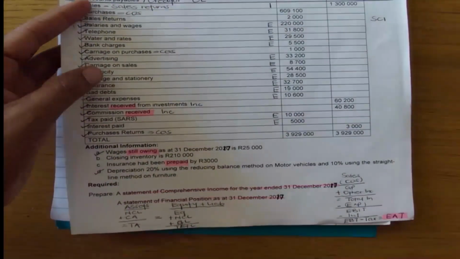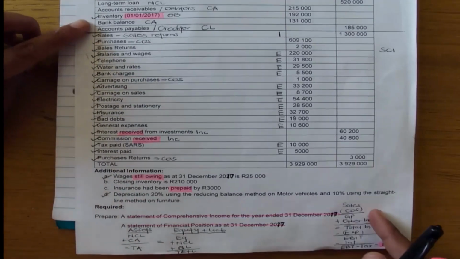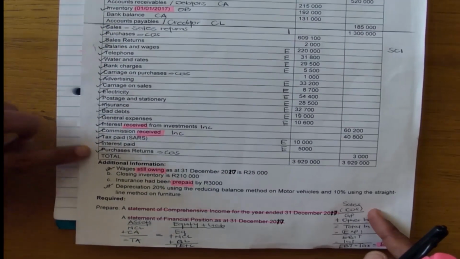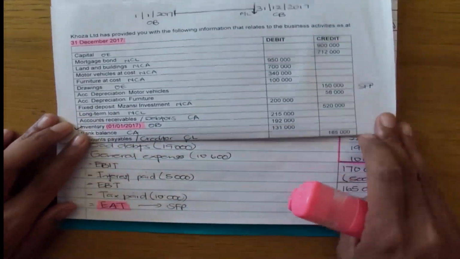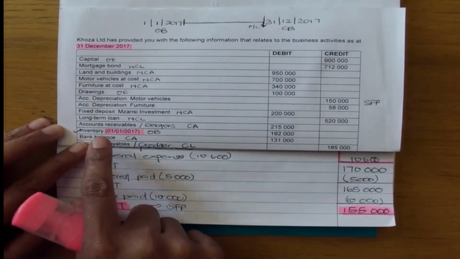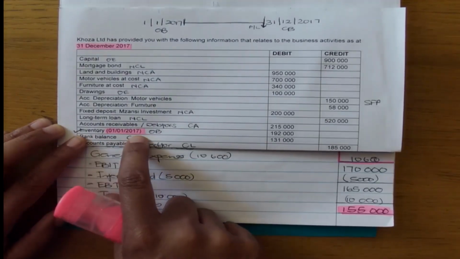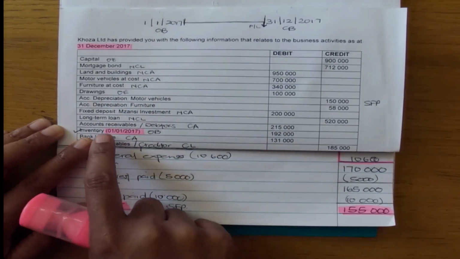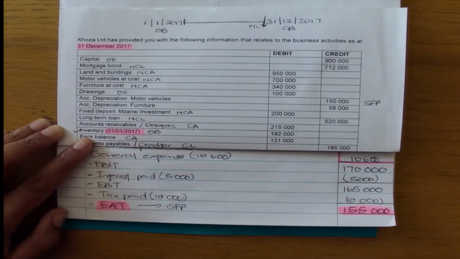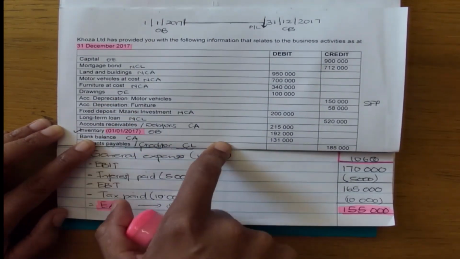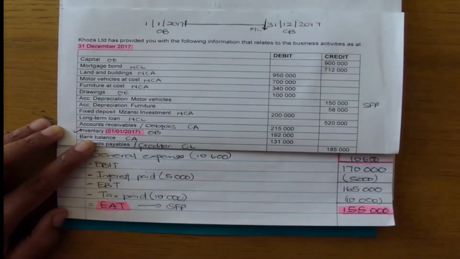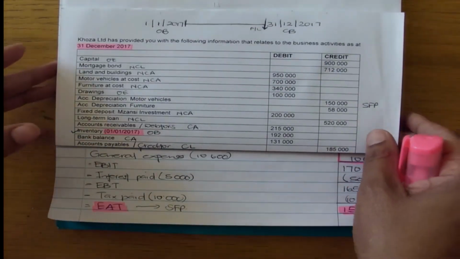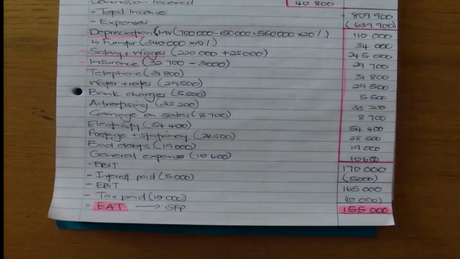Okay, this is our question paper. As we worked through, we ticked off everything, so that basically means we don't need this part of the question anymore. We can fold it up. We're only going to use this part. The only line item we're not going to use is the inventory, because we used that in our cost of sales calculation. Now we're going to put all the non-current assets, all the current assets, all the equity, all the liabilities together. So let's first go and draw our framework.